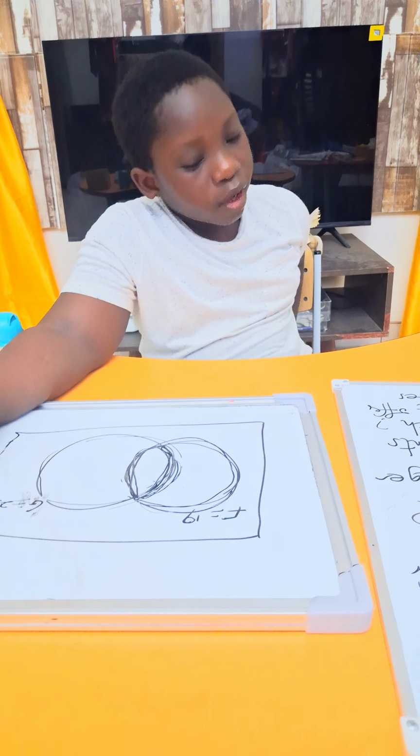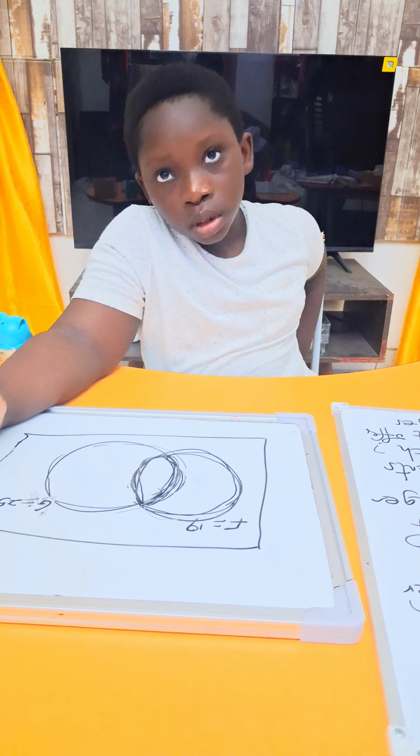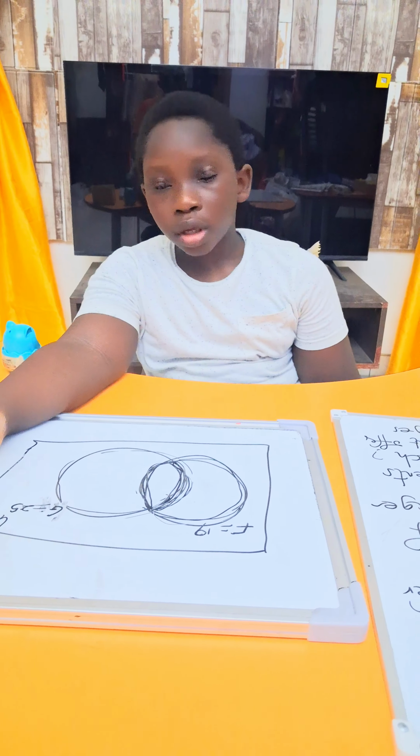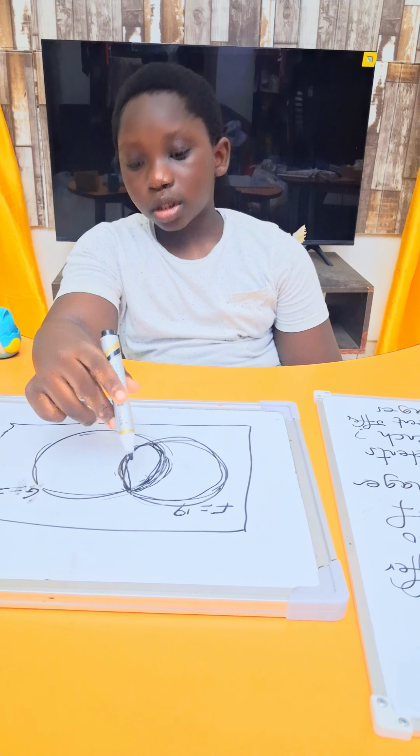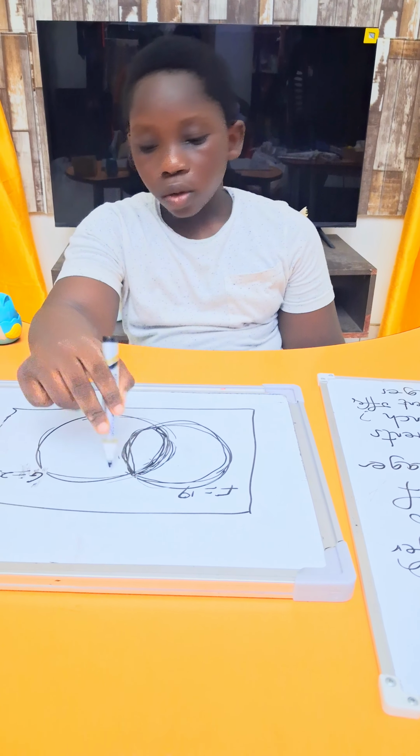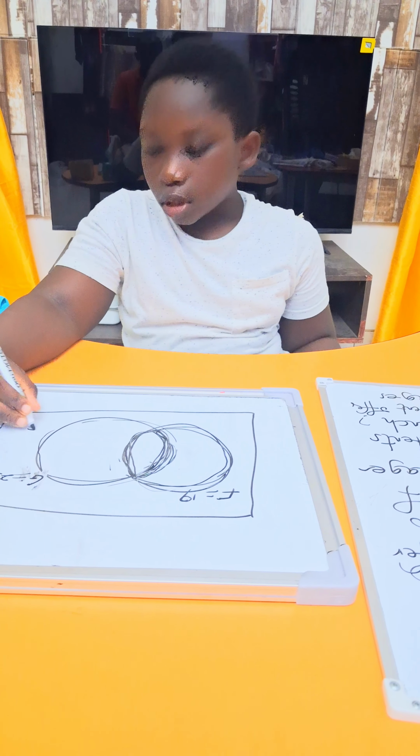And 5 do not offer any of the two languages. When you have this sort of problem, it doesn't go into this circle, it doesn't go into that circle, it doesn't go into the middle. It goes in the box.